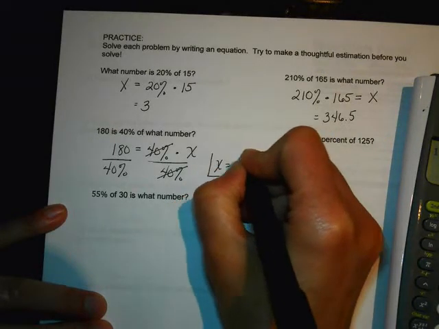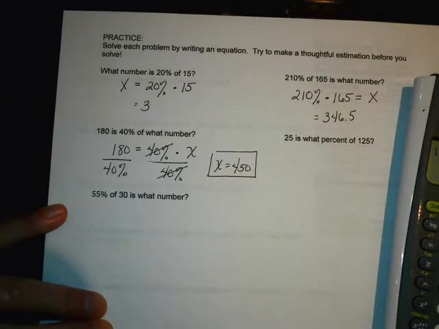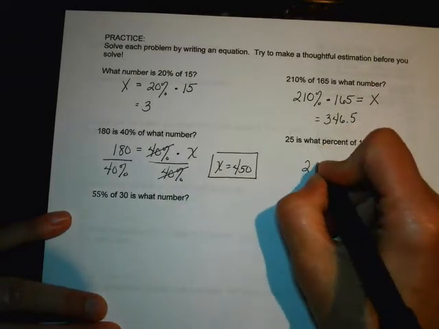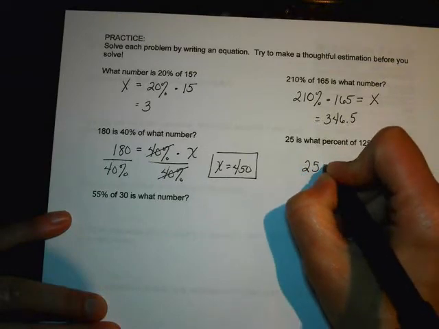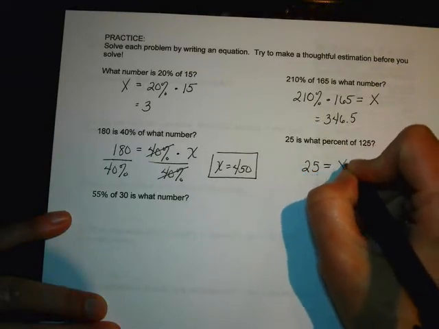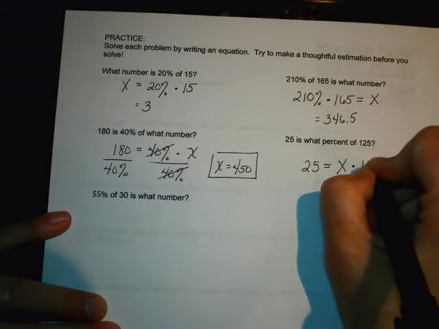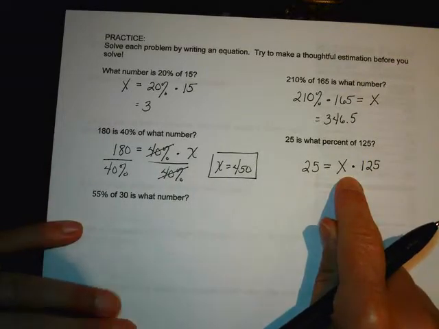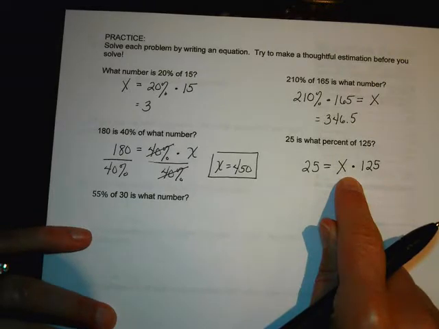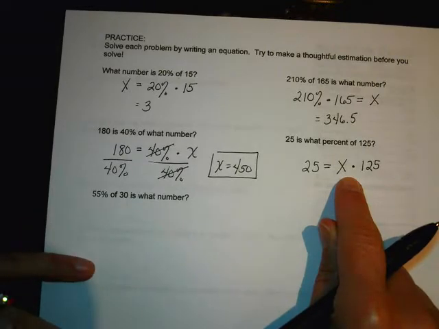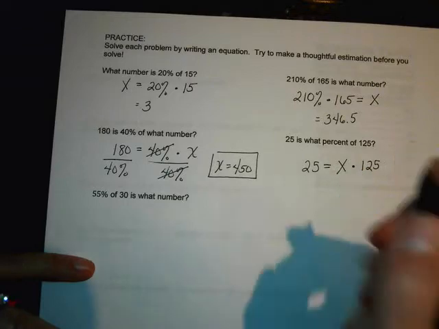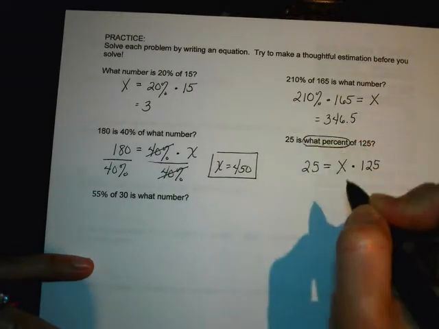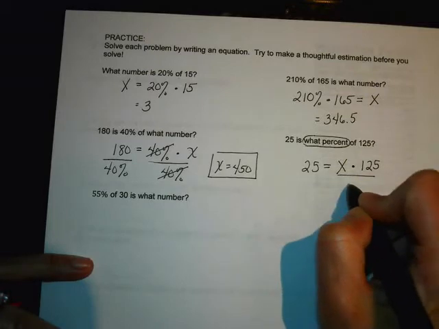All right, what about this one? 25 is what percent of 125? Okay, so I know the calculator's going to give me the decimal, and I'm going to need to multiply by 100 to get the percent. When you're looking for the percent, this is when you're going to have to multiply by 100 to get the final percentage. Okay?